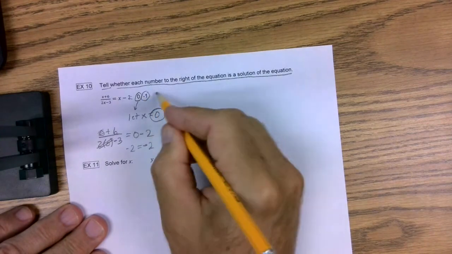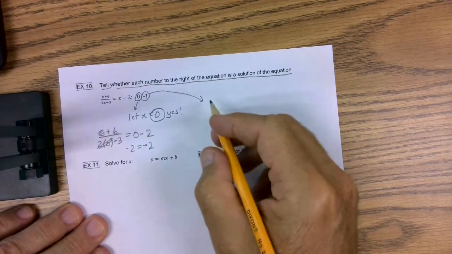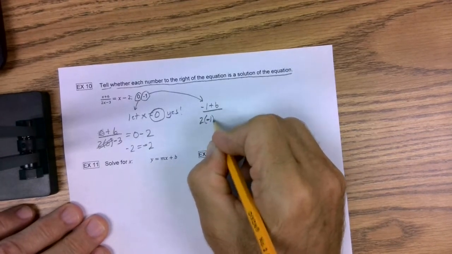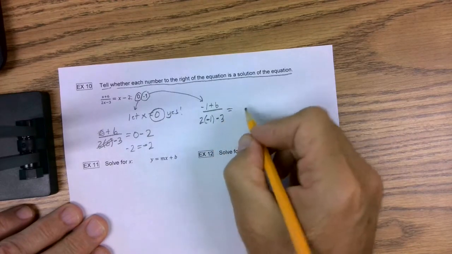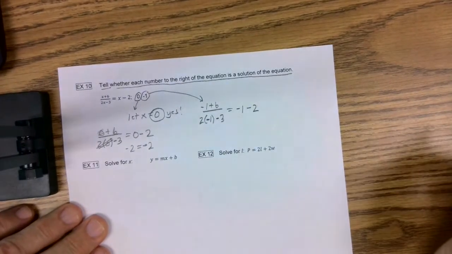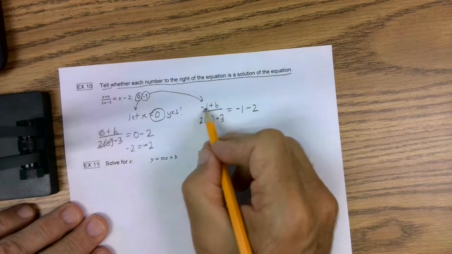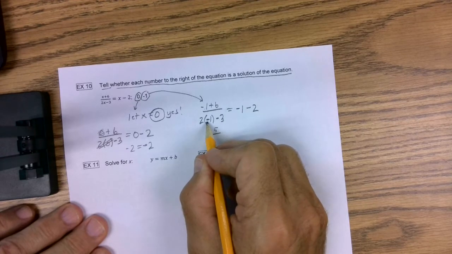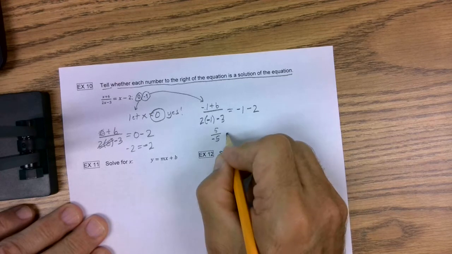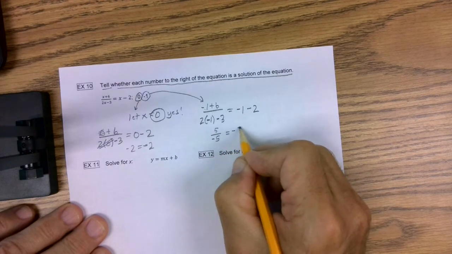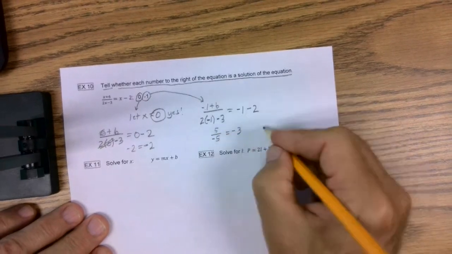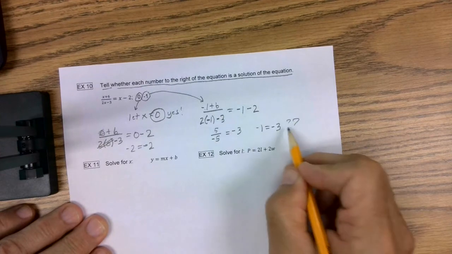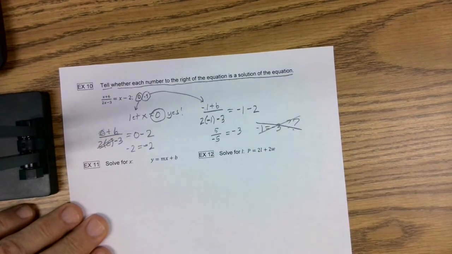Now I've got to take the negative 1, plug that into this thing, see what happens. Negative 1 plus 6, 2 times negative 1 minus 3 equals negative 1 minus 2. I just got to clean this little mess up. What's negative 1 plus 6? 5. What's 2 times negative 1? Negative 2. What's negative 2 minus 3? Negative 5. Equals, look at this, negative 1 minus 2 is negative 3. Well, what's 5 over negative 5? That's negative 1. Is that perfectly balanced, or does that equal negative 3? No. So that's it for that one.